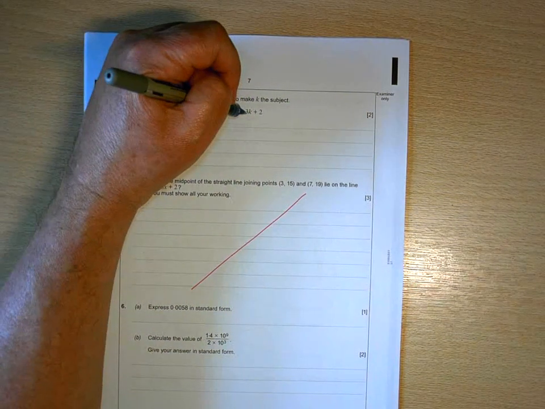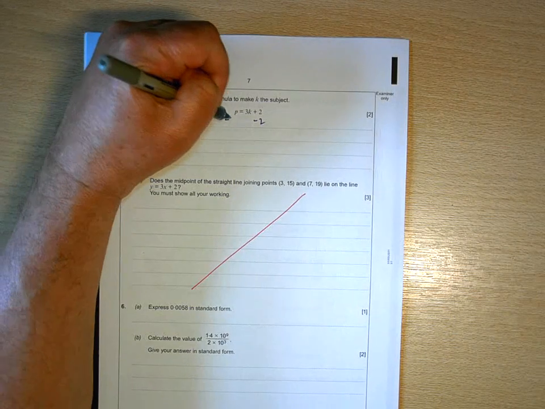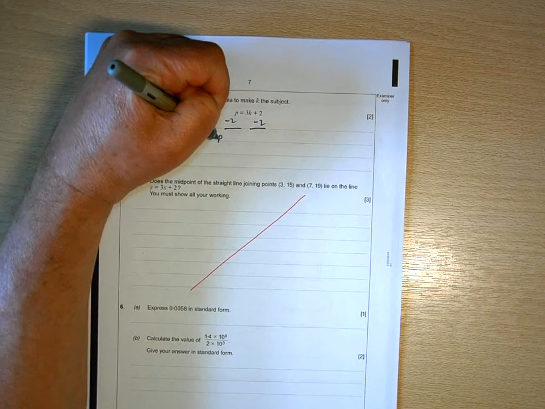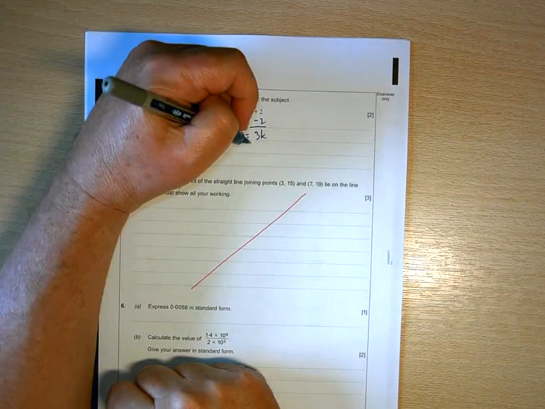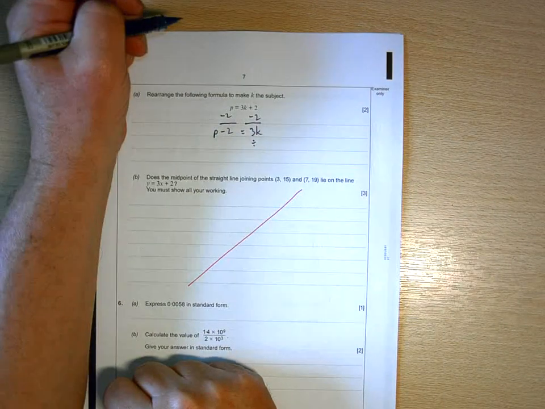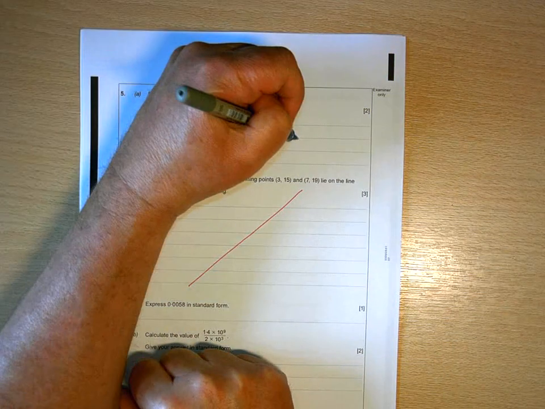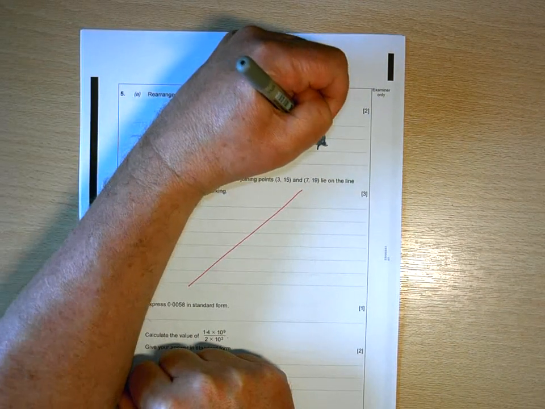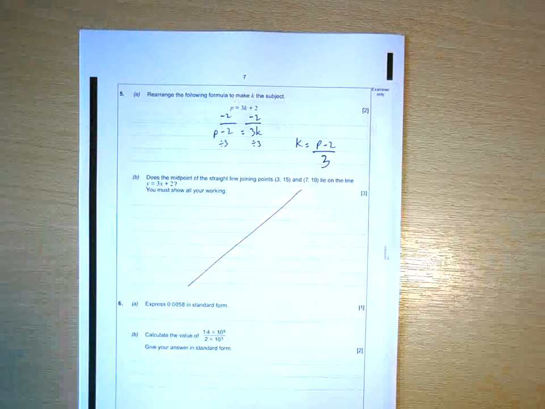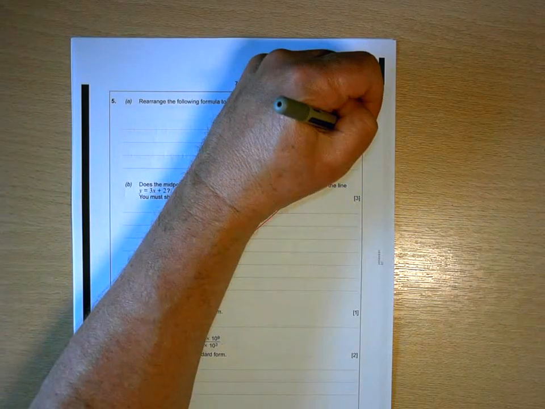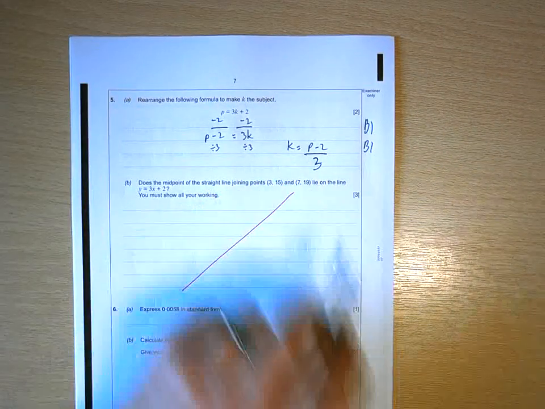So the first thing I need to do to get the 3k on its own is take off 2. If I take off 2 from that side, I have to do the same to the other side. So I get p take away 2 equals 3k. The 3 and the k are joined by multiplication, so to undo a times 3 I have to divide by 3. Got to do the same on that side as well, and that will leave me k equals p minus 2, and when we divide by 3 in algebra we put it all over 3. So there'll be 1 mark there for getting p minus 2 equals 3k, and the second mark for dividing by 3.